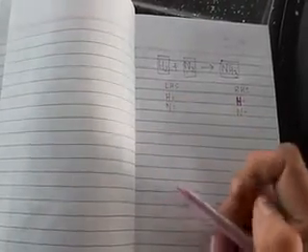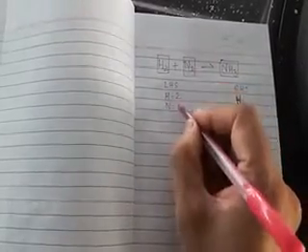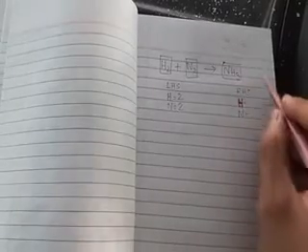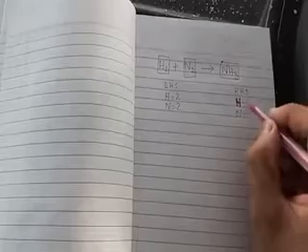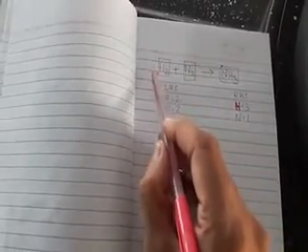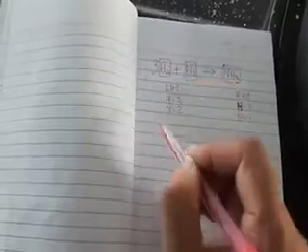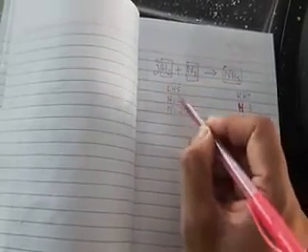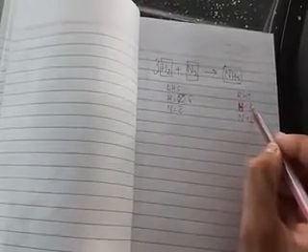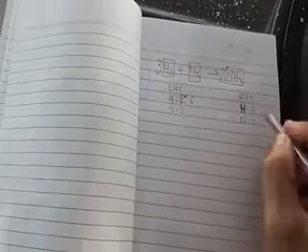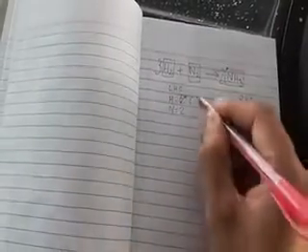On the LHS, how many hydrogen atoms are there? 2. How many nitrogen? 2. On the other hand, on the RHS, right hand side, N1 and H3. So there is an imbalance for both elements. What can we do? Here we need 3 H. Suppose we put 3 here, there may be 6. So we may try 3H2. 3H2 means 3 into 2, 6. So 6 hydrogen is here, and here only 3. Suppose we put a 2 here: 2 into 3, 6. So 6, 6, it is balanced.